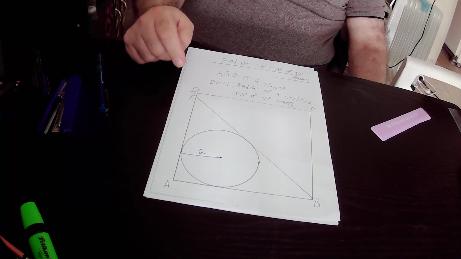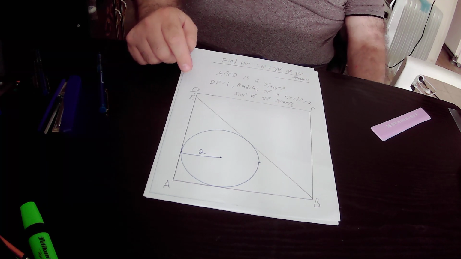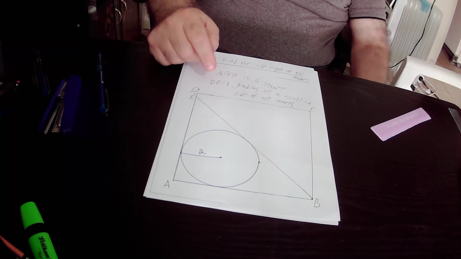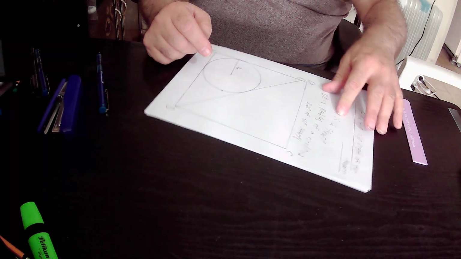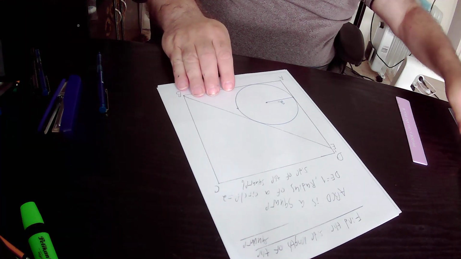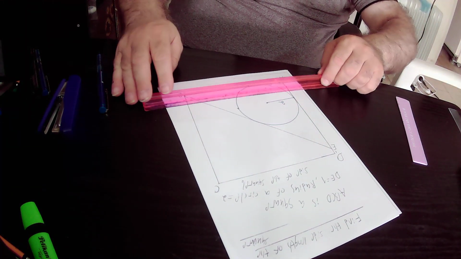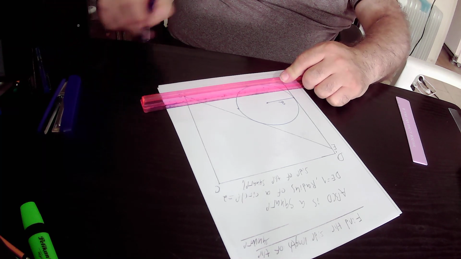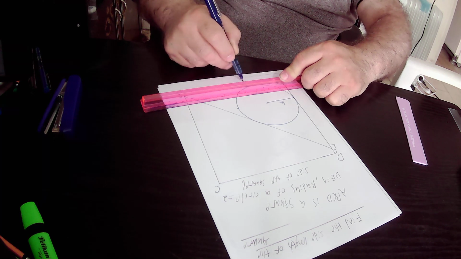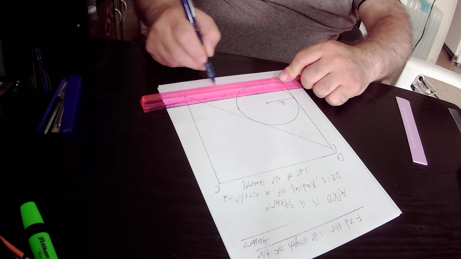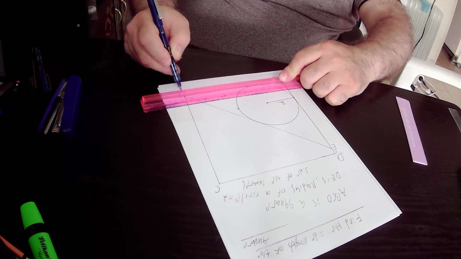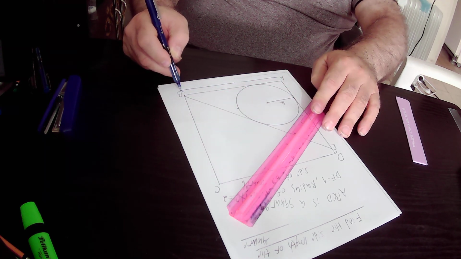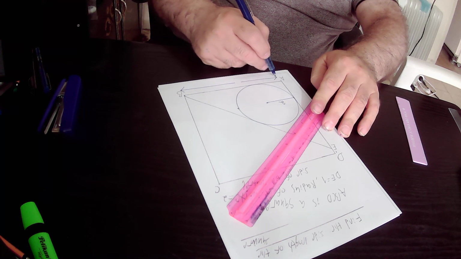So first of all, we'll define the side length of square ABCD as x. That is to say, here the length of side AB equals x according to our definition.